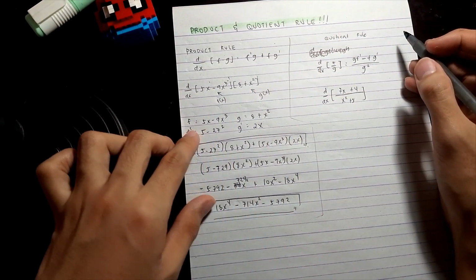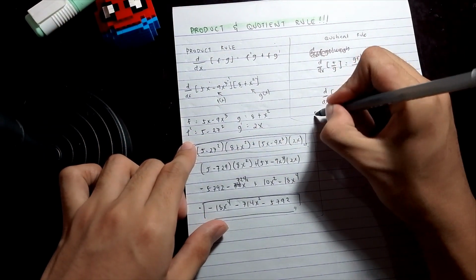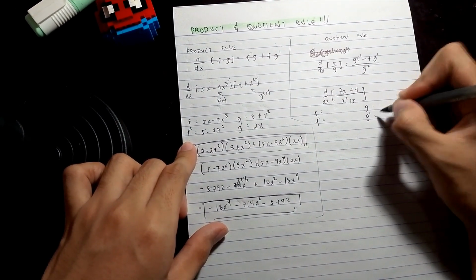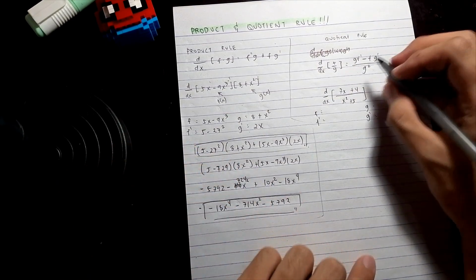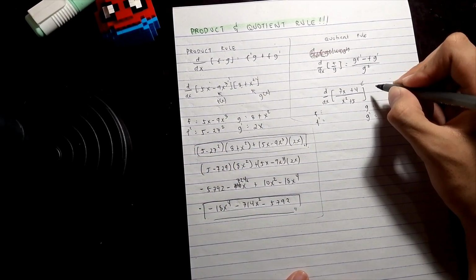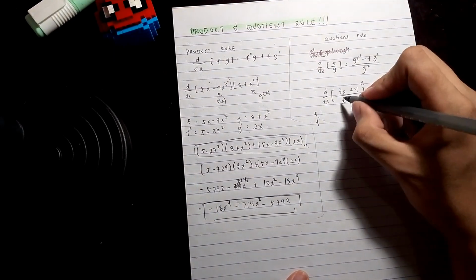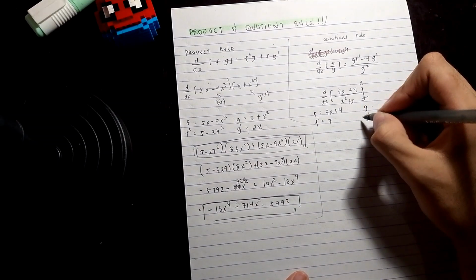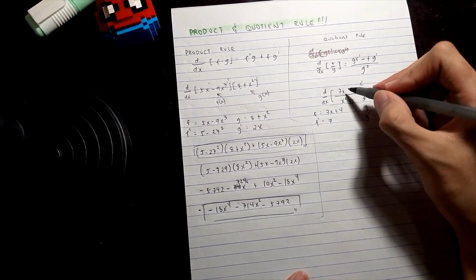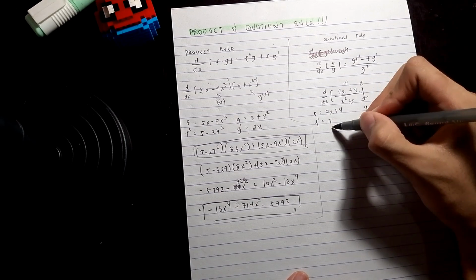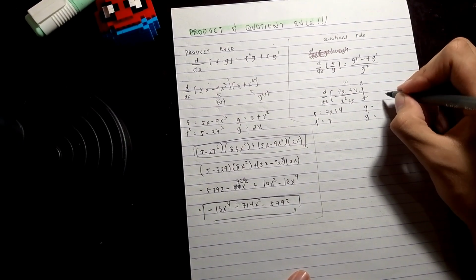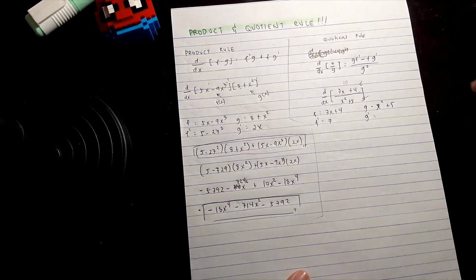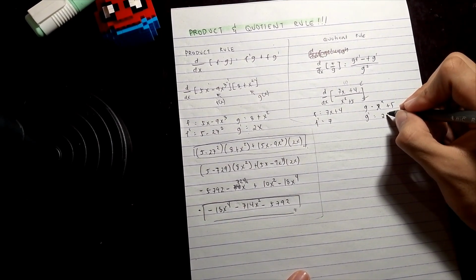Now, like in the product rule, let's make our tally. Our f is above and our g is below. 7x plus 4 is our f, and 7 is our f prime, since the variable turns into 1, 7 times 1 is 7. For our g, it will be x squared plus 5, and our prime will be 2x.